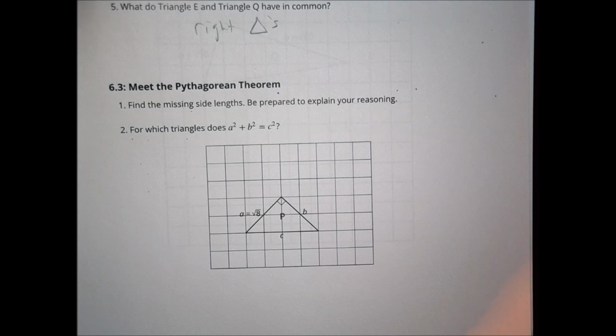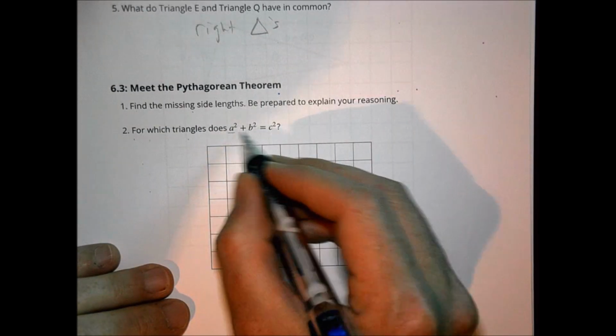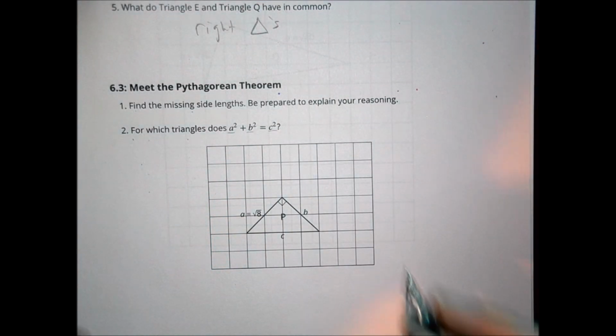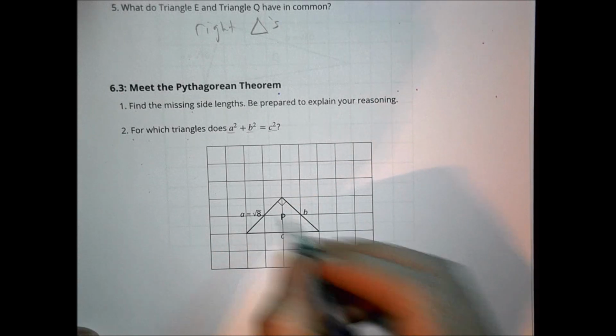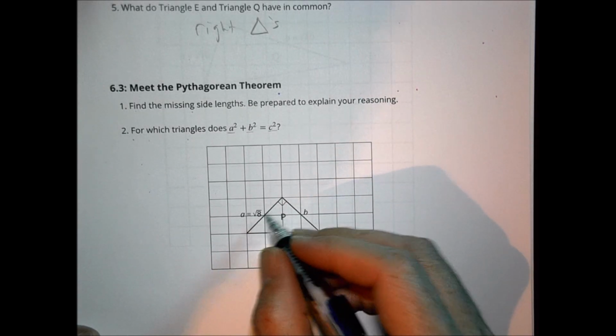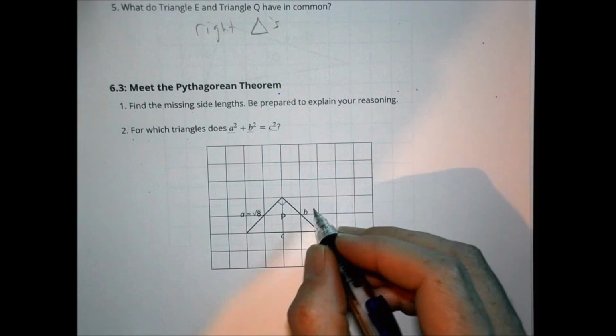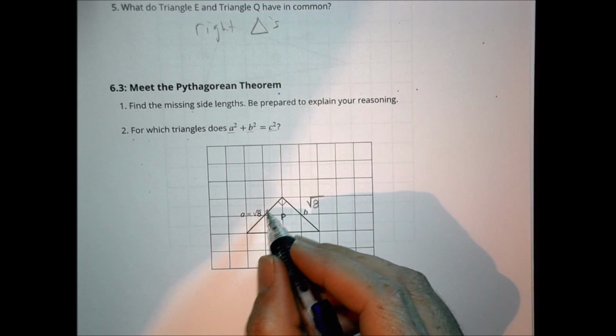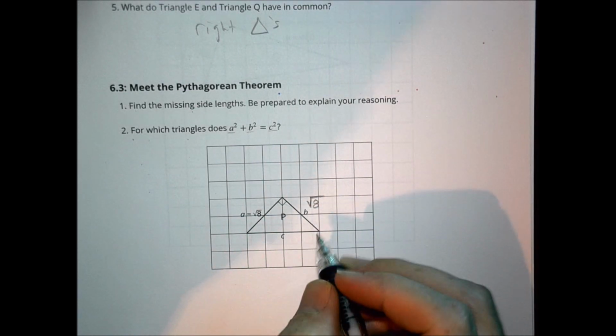For which triangles does A squared plus B squared equals C squared? All right, let's see what we have here. This one says that the value of this length A is root 8. That means that B is also going to be root 8, and the reason for that is because we have an isosceles triangle. This is the same distance, so it makes sense they're the same.